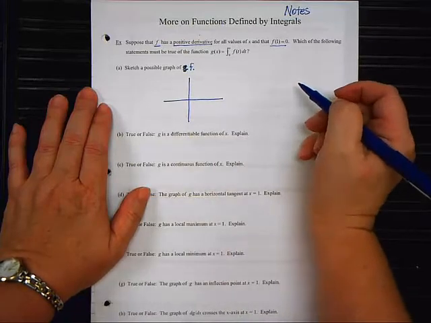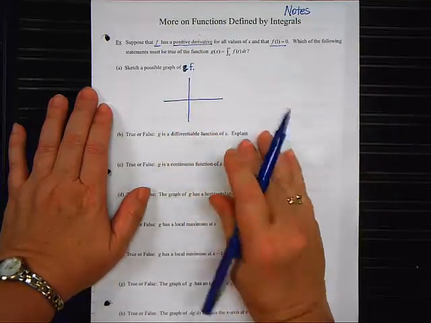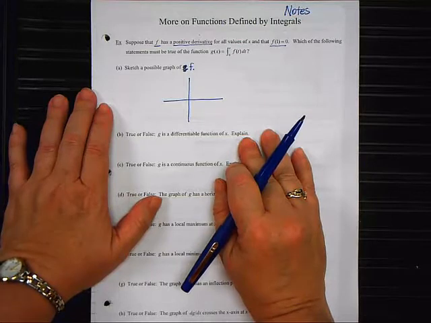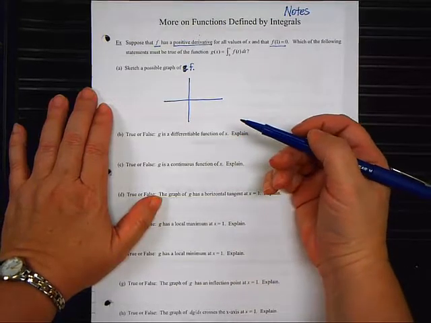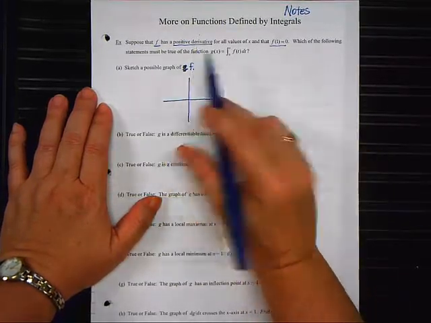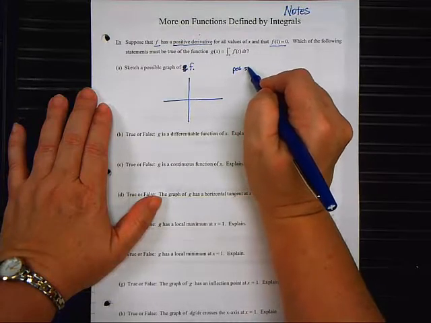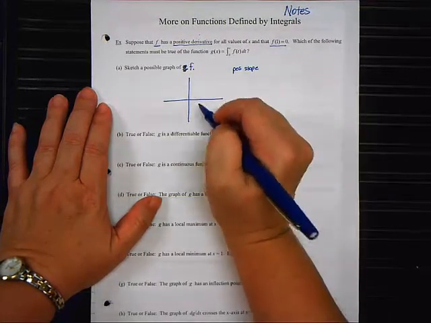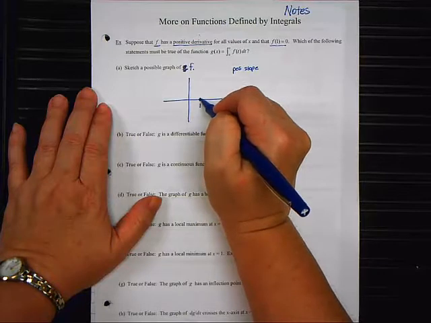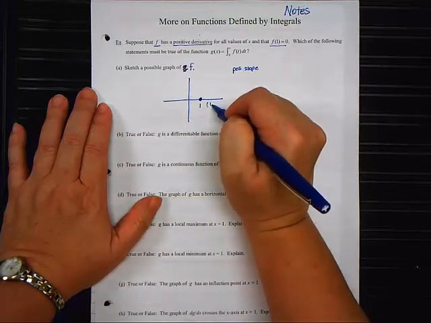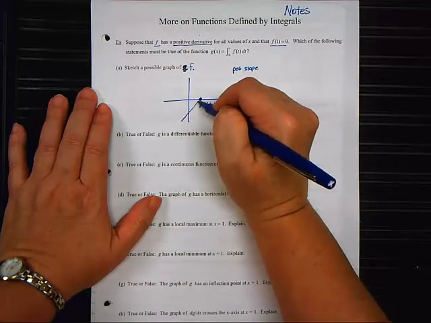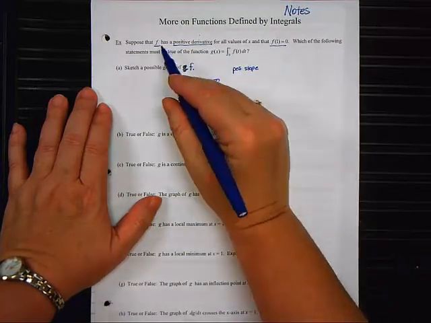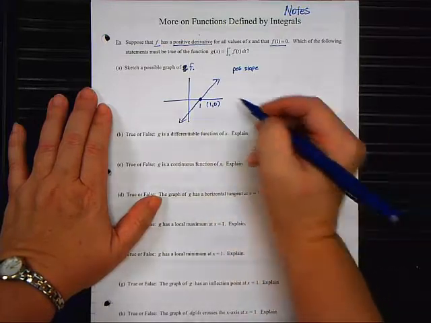So let's talk about f. It says f has a positive derivative. That means that the slope is going to be positive. So just think, the simplest graph you can make is a graph of a line. You want a line with a positive slope, and you want f of 1 to be 0, so it has to cross through the point 1, 0. So I'm just going to draw a line, positive slope. F has a positive derivative the whole time. Yes, it does. This is f.